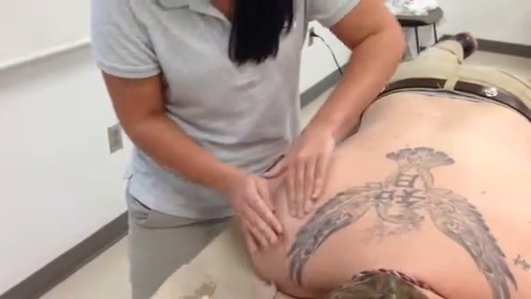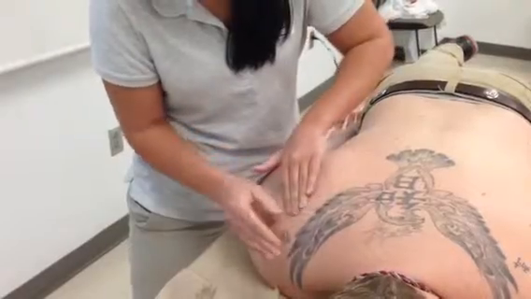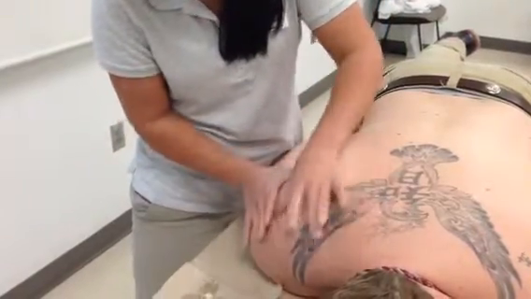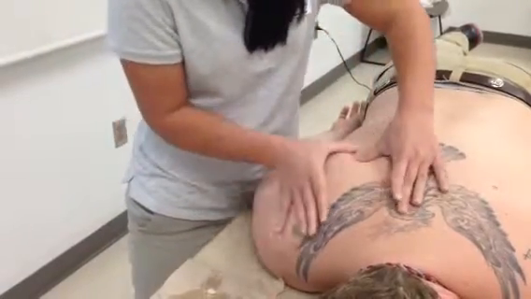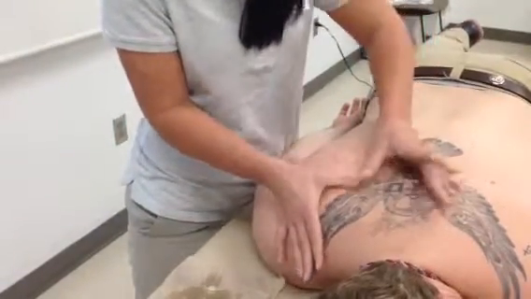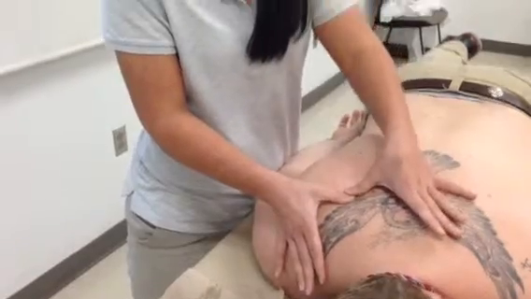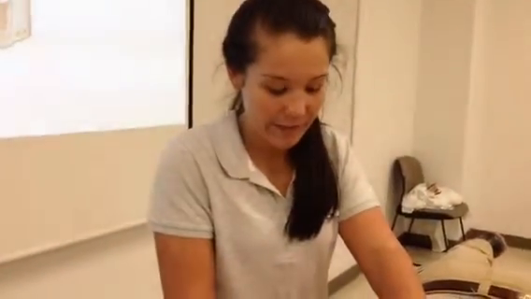You can do the spine of the scapula. And just feeling for any of those restrictions in there. And the sustained pressure to that knot will help relieve that restriction in there. Okay?